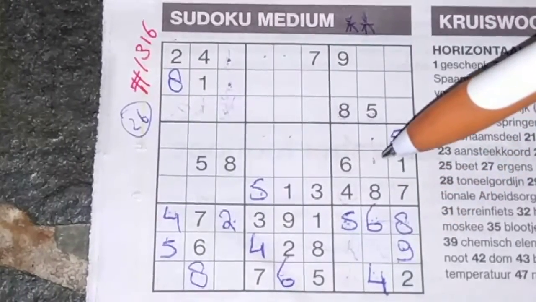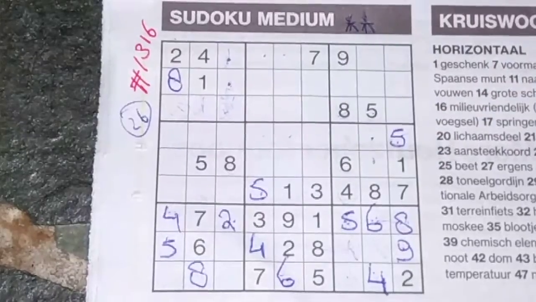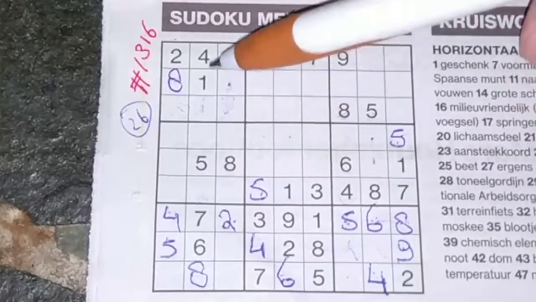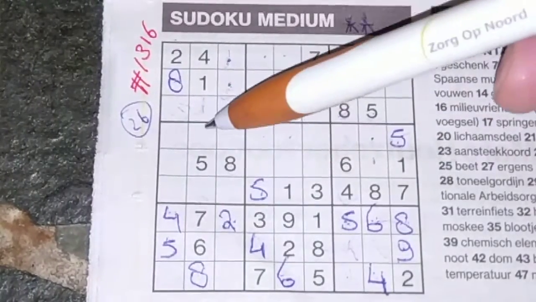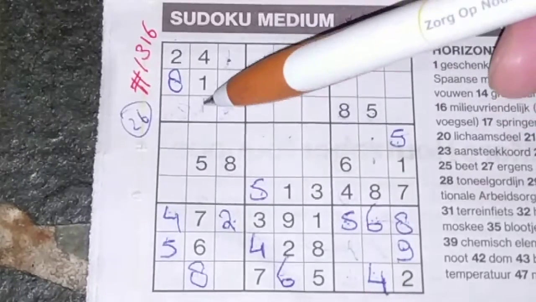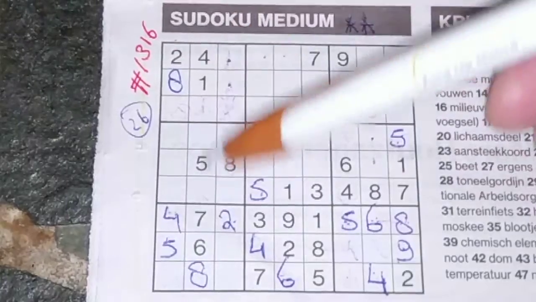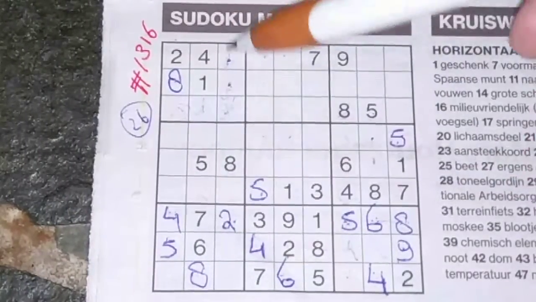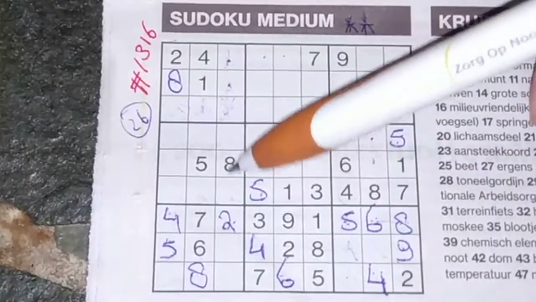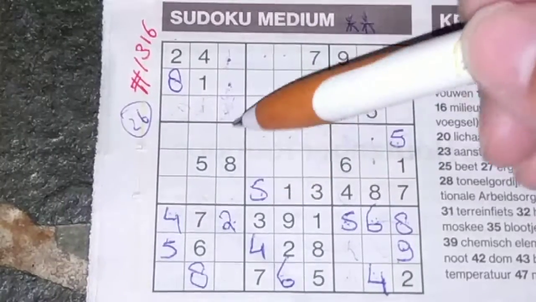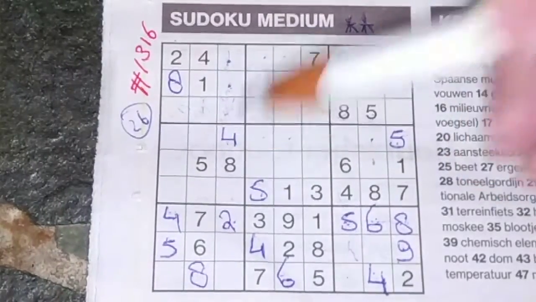Need more information. 3, 2, 3 and 4 in this column, 4 in the second column. So in the third column, the only 2 places for the 4 should be here or there. We see here 4, no 4 there, 4 should be there.